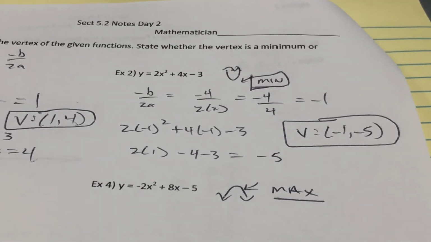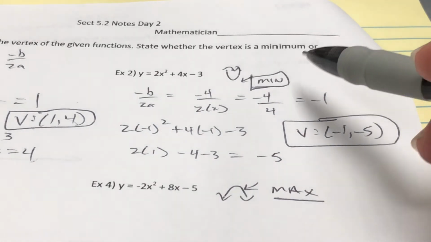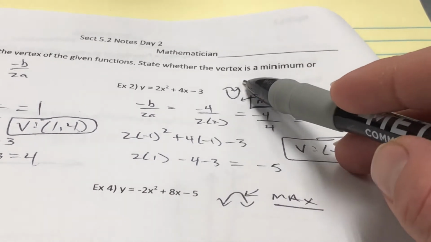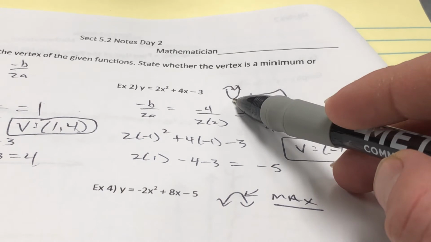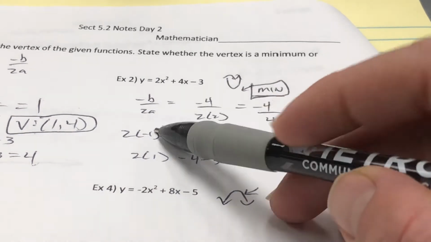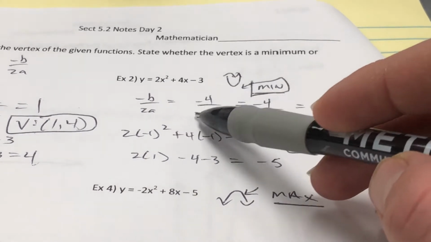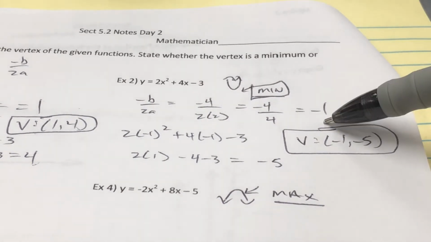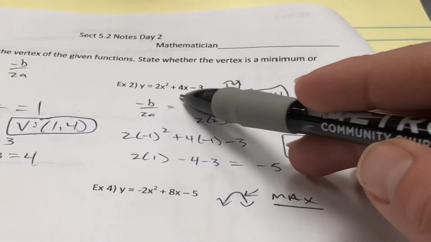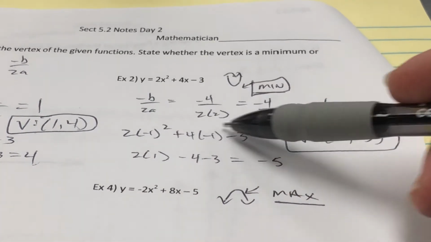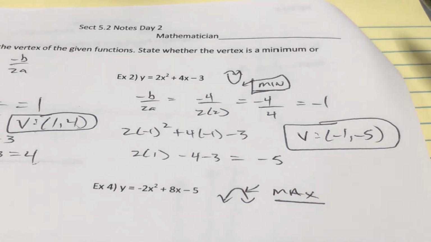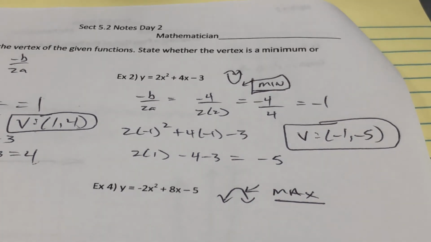Do it again here on 2. So this is a positive 2x squared, which means my graph is the u. A u has a minimum. -b over 2a, so the opposite of 4 over 2 times 2, that's a, gives me a -1. I plug -1 in for x, plug -1 in there and there. Okay. And I get 5. -1, -5 is my vertex.